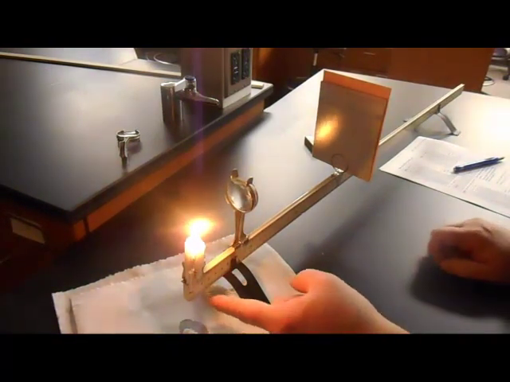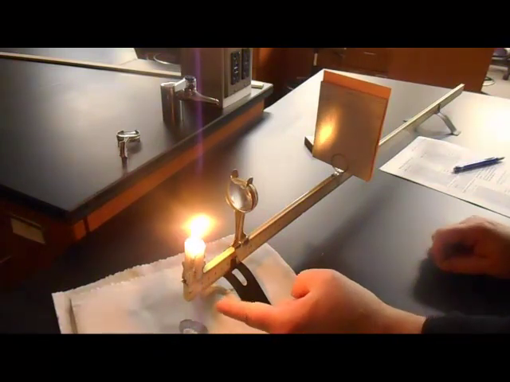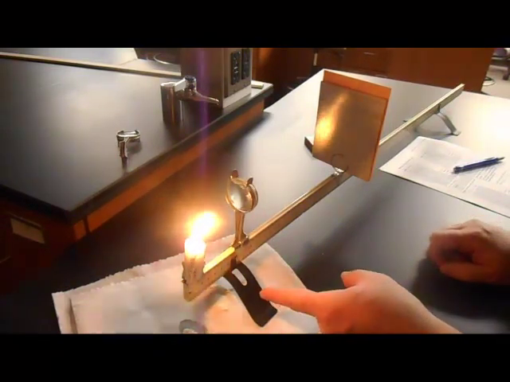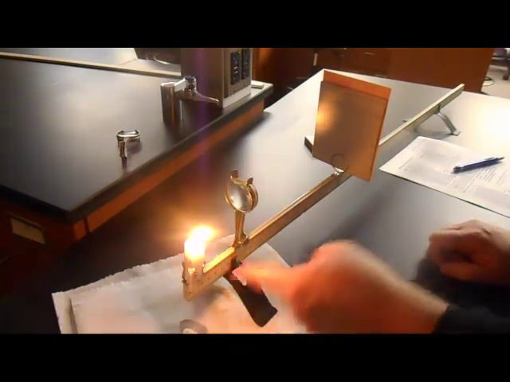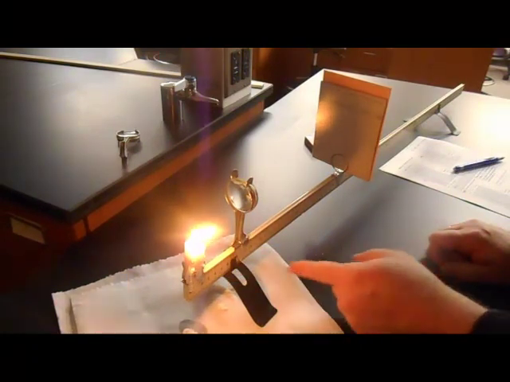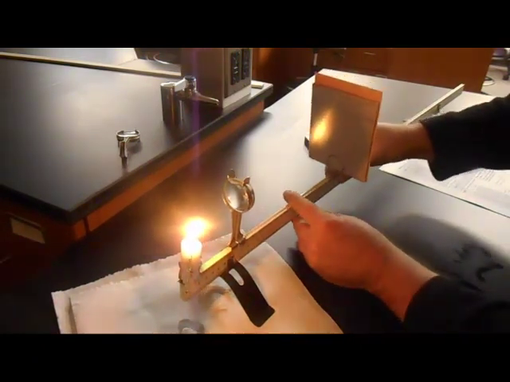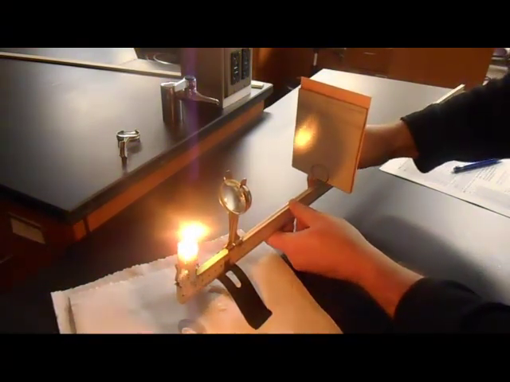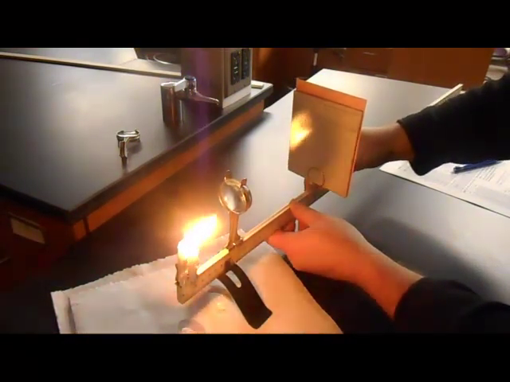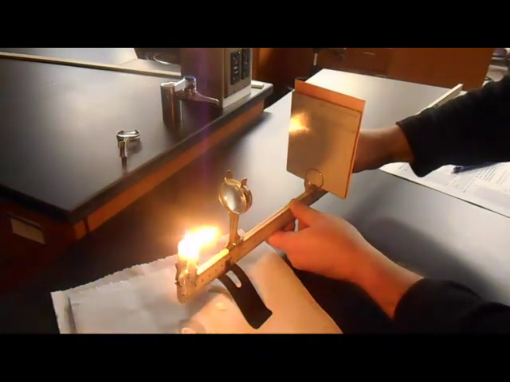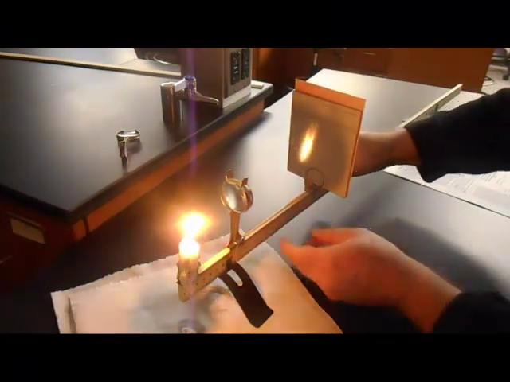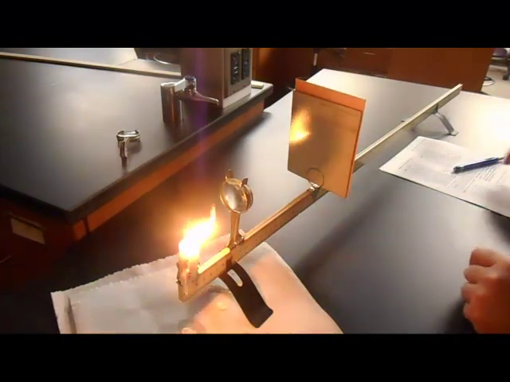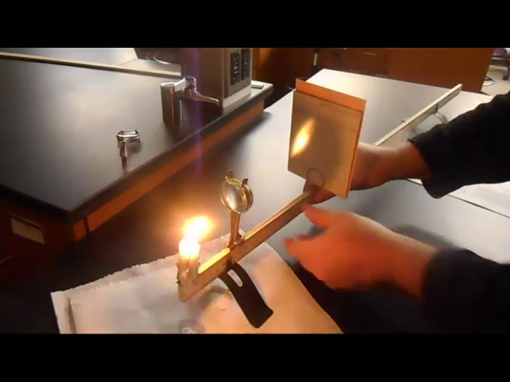So the candle is at 1 centimeter instead of 0, so I just have to subtract the 1 centimeter. The lens is at 8 centimeters, so I have an object distance of 7. And then I move the screen, and of course I'm using the convex lens. There we go, that looks like the best. I'm going to get a difference of 17.5 centimeters.